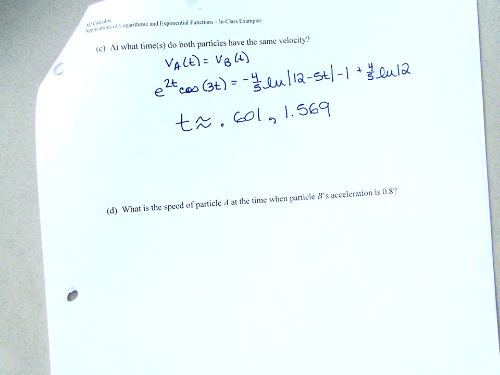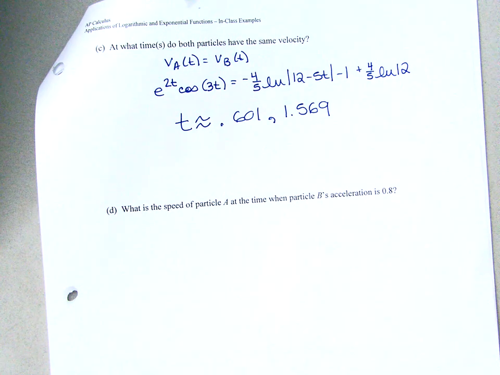Does anyone else need me to take a look at their calculators? Do you have a question about your calculator? I'd like you to try to do letter D. See what you can do in D. Or you can solve by hand. That's not terrible. Cross multiply.